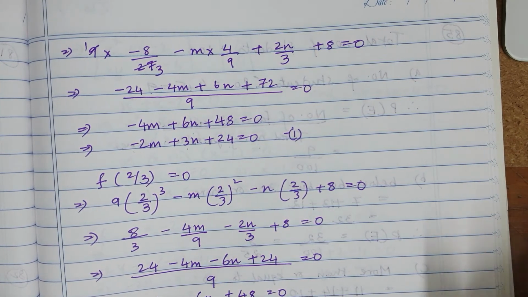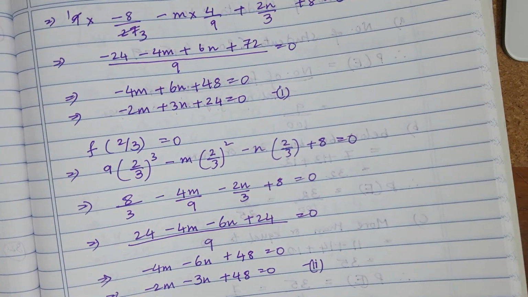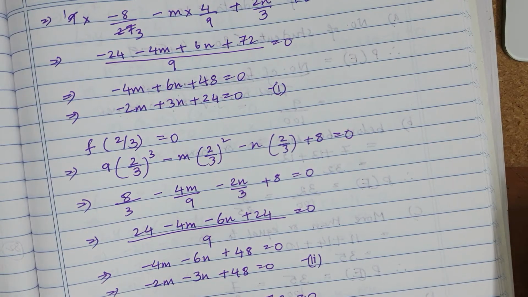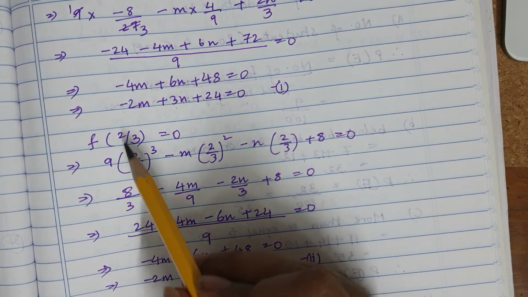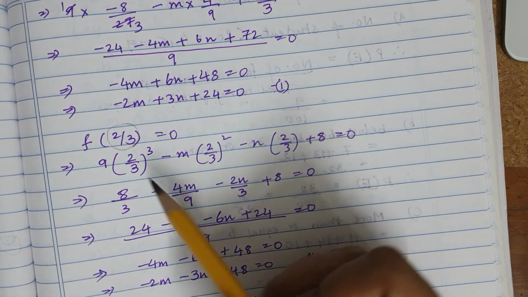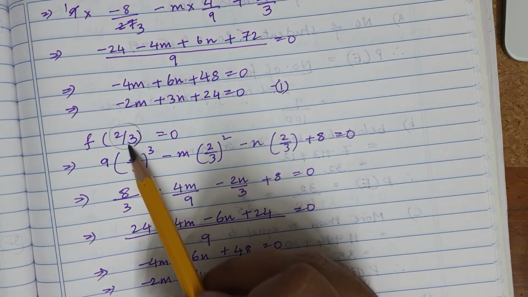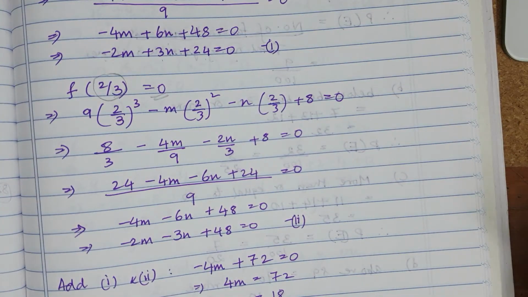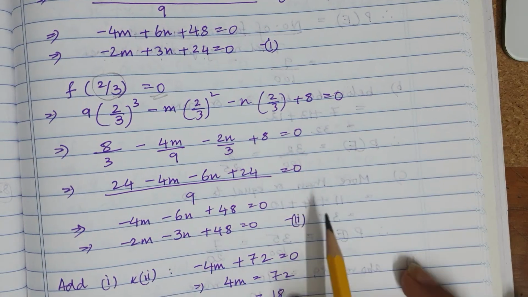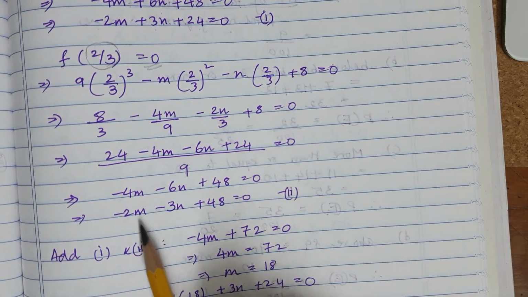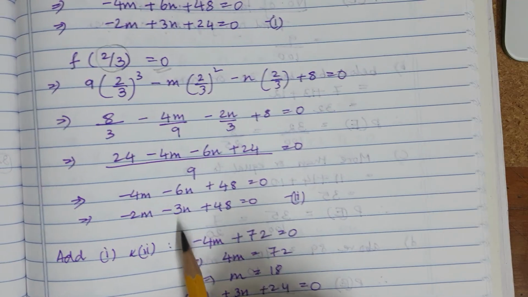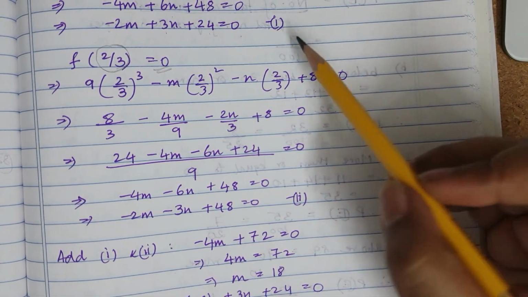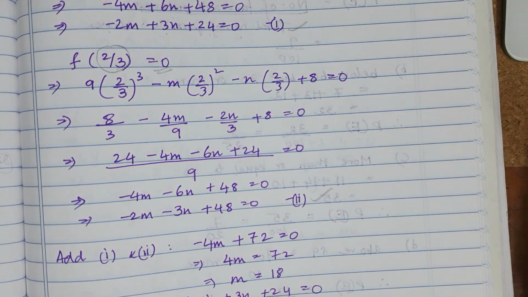That is first equation. Then I also knew that I had another factor, 3x minus 2 is a factor. So for x equal to 2 by 3, that value is 0. So if I apply x equal to 2 by 3 in the dividend, again the result should be 0. Then I will carefully substitute x equal to 2 by 3 again in the dividend. Simplify it further, I get an equation minus 2m minus 3n plus 48 equal to 0. So I have two equations now with two variables m and n. You can now solve it simultaneously, whichever method you like.